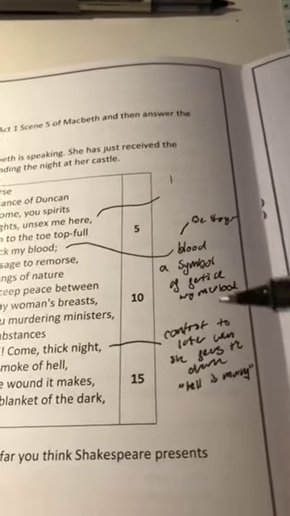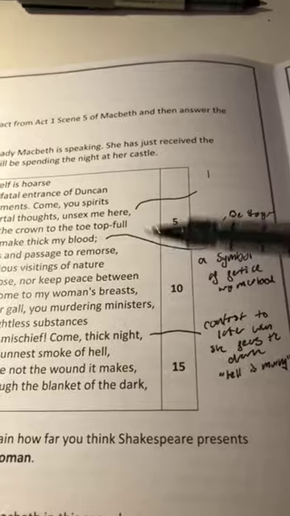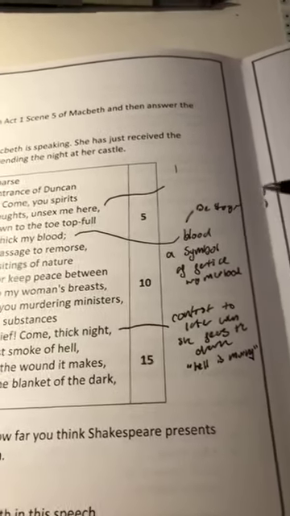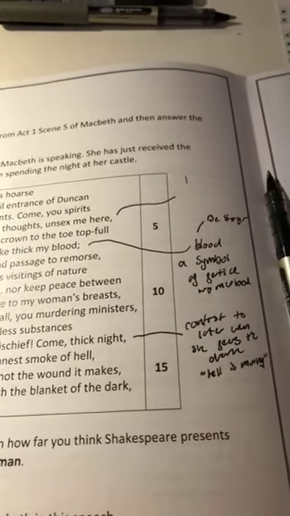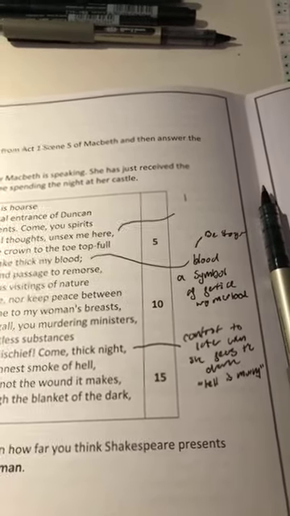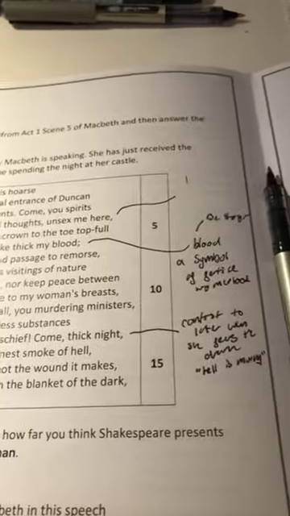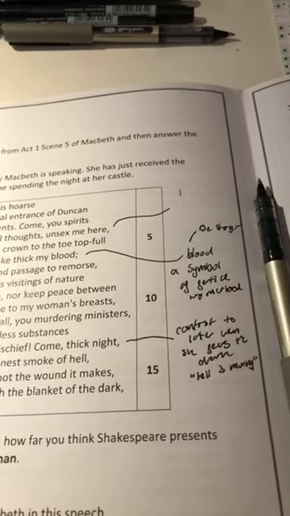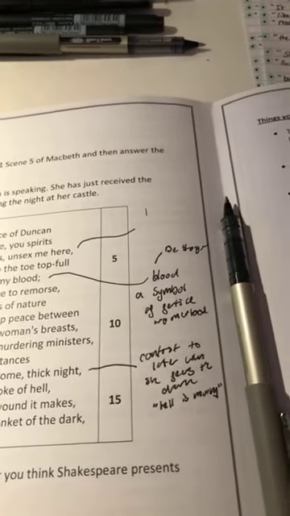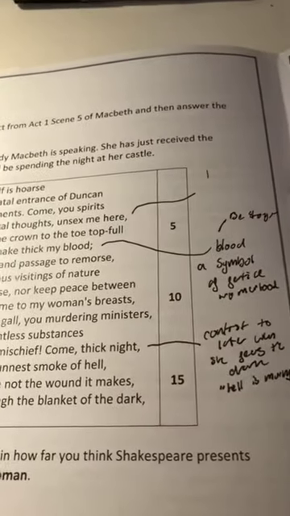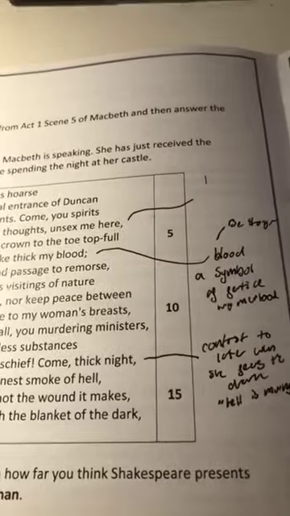Anyway, a good thing to pick up with blood in Macbeth, especially in this passage, is that blood is a symbol of fertile womanhood. So that is a really important thing to pick up in terms of this question about being a woman, because it means that Lady Macbeth is asking to be a stronger woman.